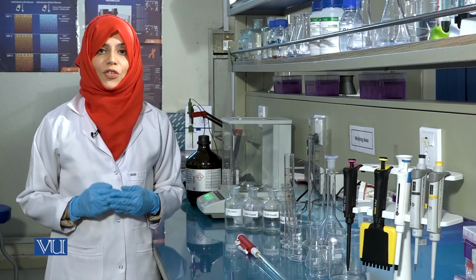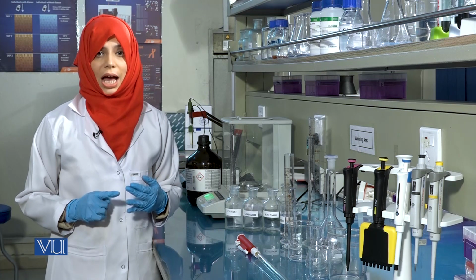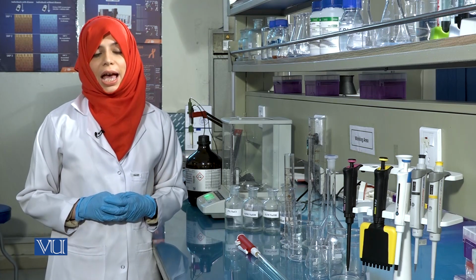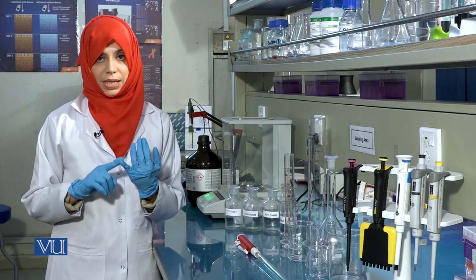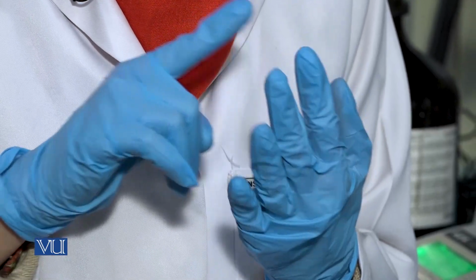Concentration is a measure of the relative proportion of solute and solvent present in the solution and can be measured in terms of percentage, molarity, molality, and normality.